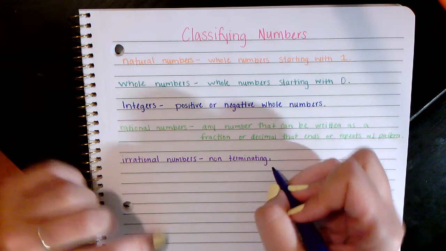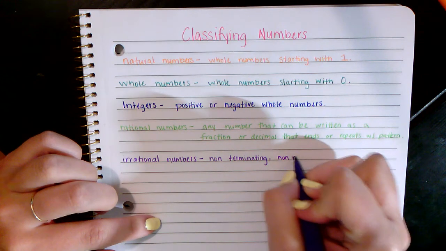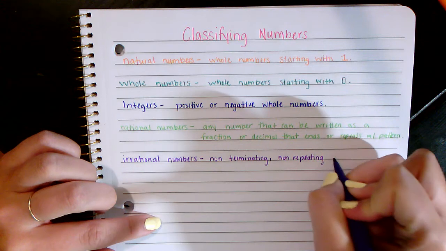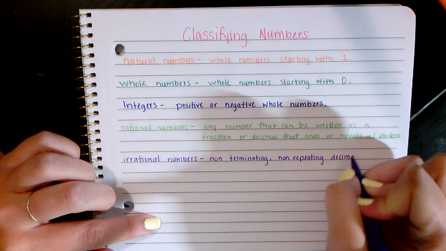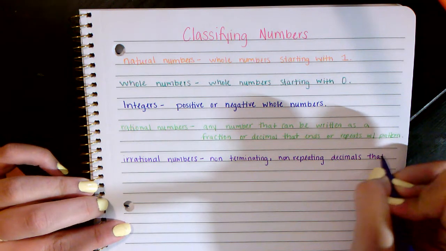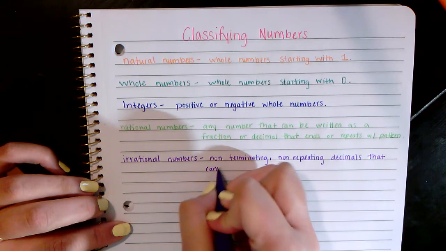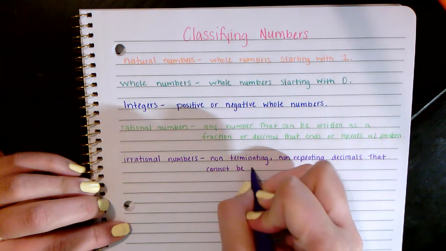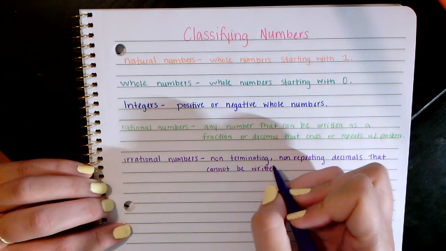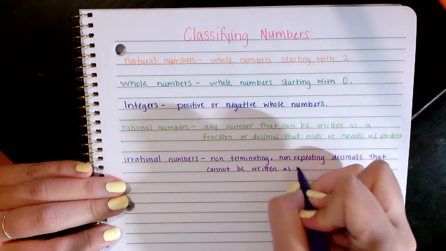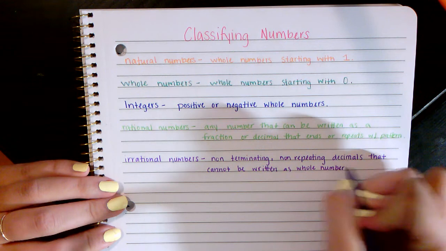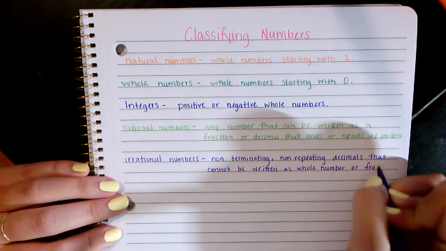This is non-terminating, non-repeating decimals that cannot be written as a whole number or a fraction.